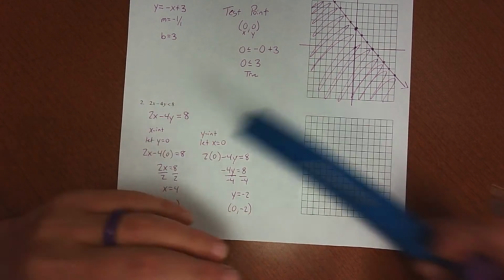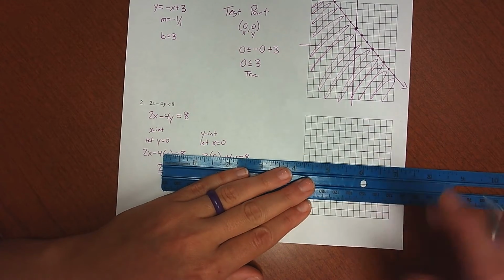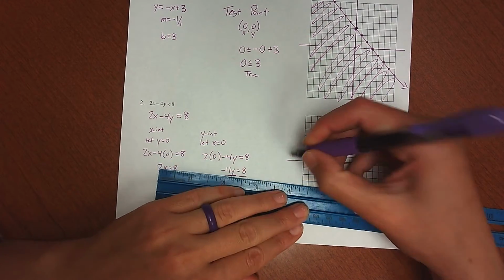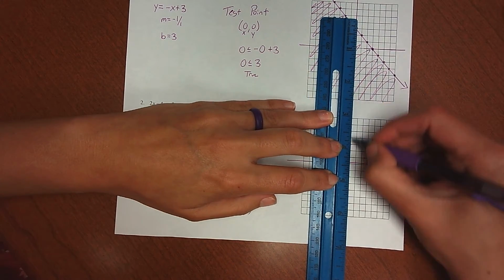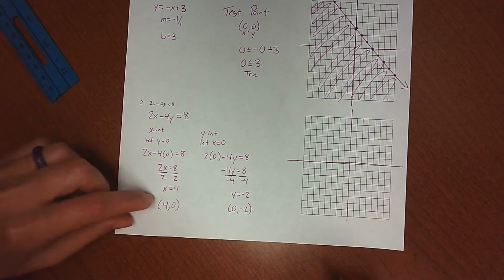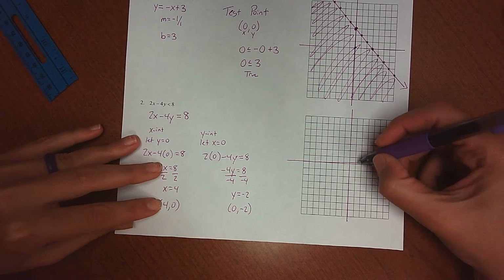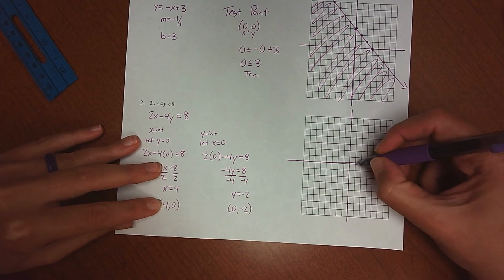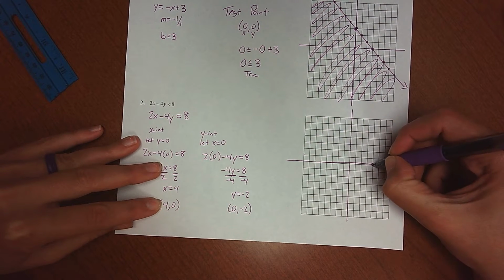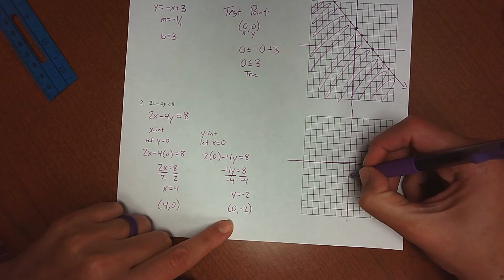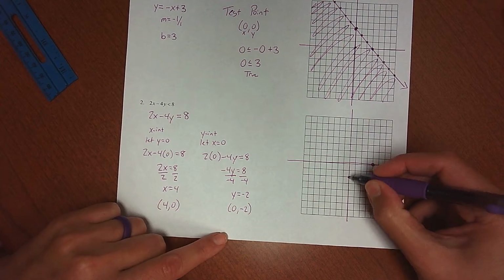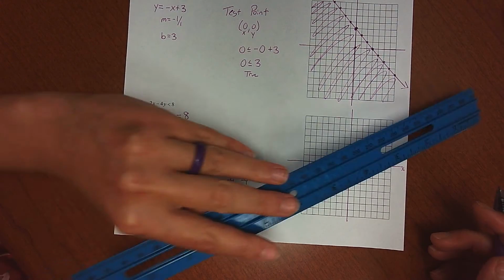So I need to graph this line. So I need axes in order to graph that line. So I'll put in my x-axis and a y-axis. And the x-intercept is at 4. Remember, this is the x-axis, so at 1, 2, 3, 4, I would plot a point. The y-intercept is down at negative 2. So here's the y-axis. I go down 2, and then I would connect.